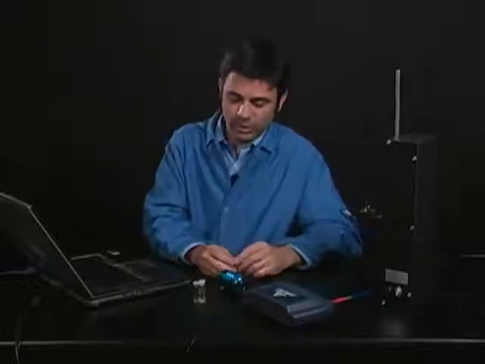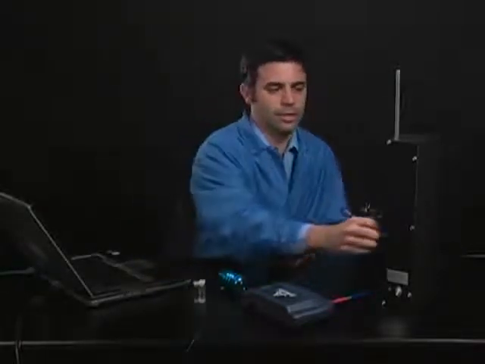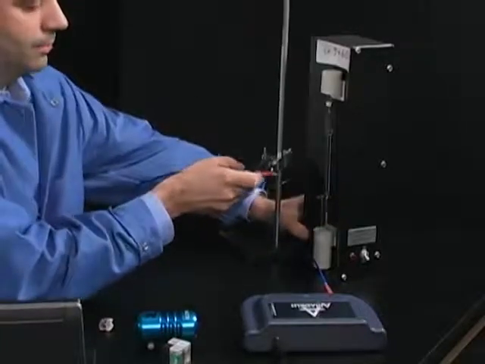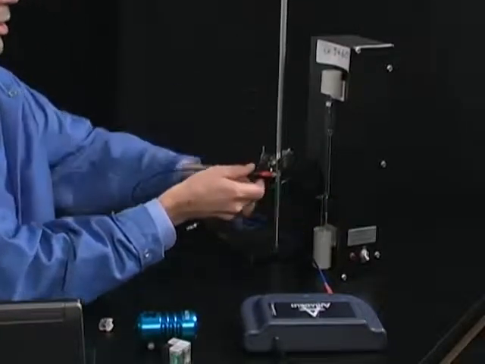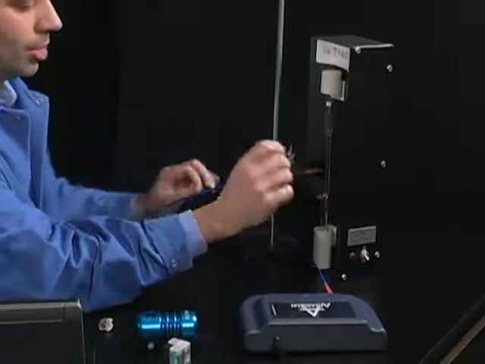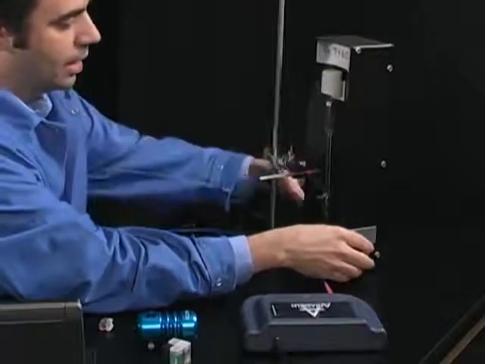So now we can look at a sample you would look at in a chemistry class. So I have helium in here, and I'm going to line this up. And this is where the ring stand and the clamp are very useful. I can get those to line up. I don't have to try to hold it steady or anything.